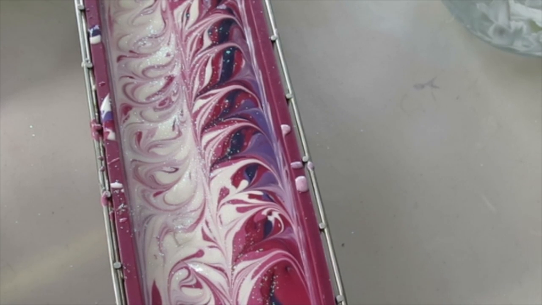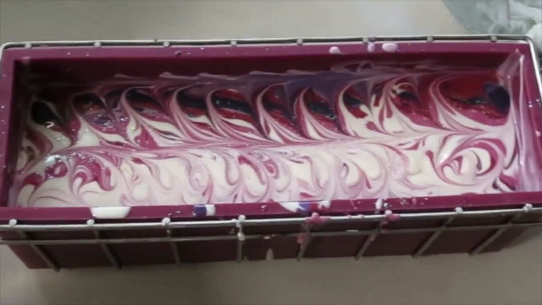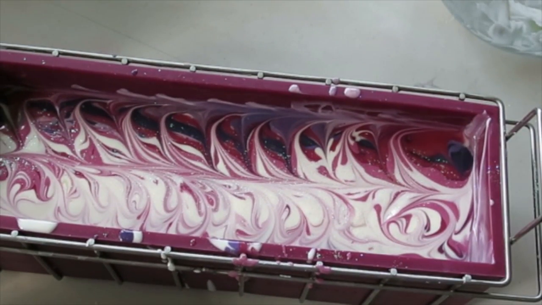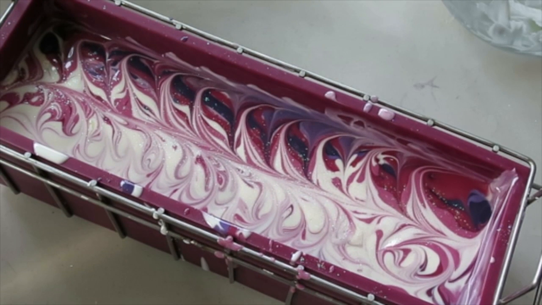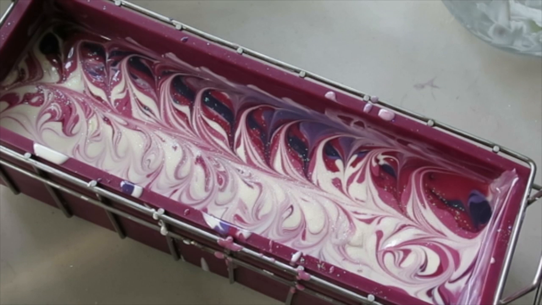And that's it. So this has been the making of Black Raspberry Vanilla, and we'll see how that interesting swirl turns out inside. I have no idea.